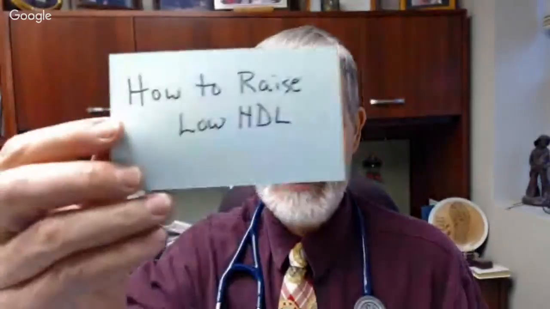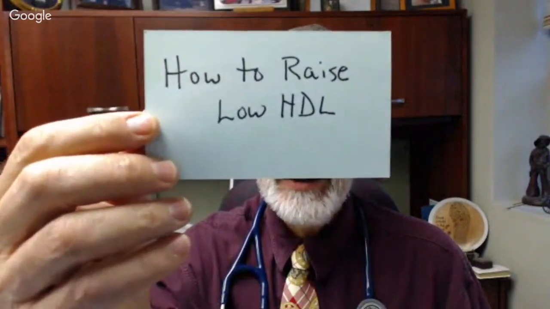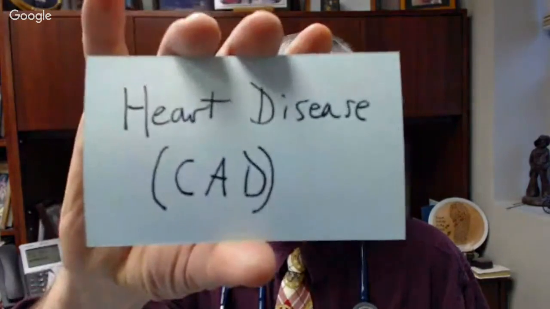So what's the connection with low HDL? HDL, in its role as the so-called good cholesterol, has one job of helping keep the arteries clean. So when your HDL is low, that has been understood as a risk factor for developing coronary artery disease.